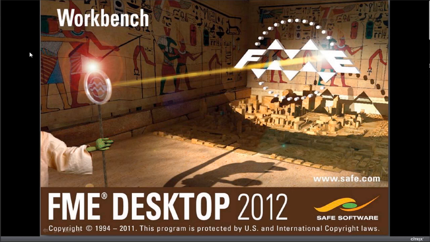So certainly we recommend that you use FME 2012 anytime you're doing anything with metadata, and Don can mention in a couple slides the capabilities of FME that are relevant to metadata. But in general, definitely get your latest and greatest FME release from safe.com.